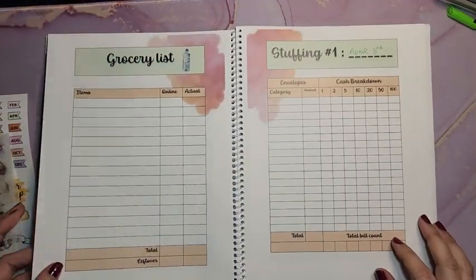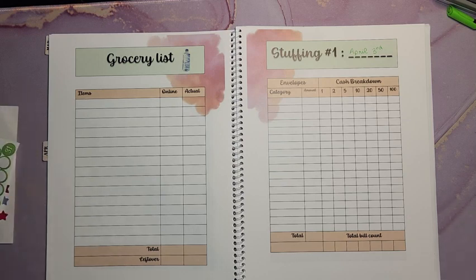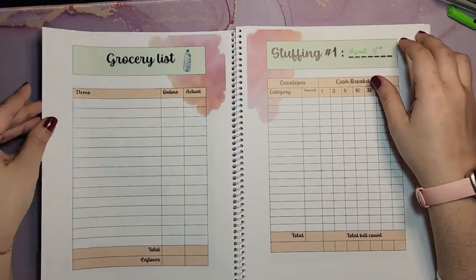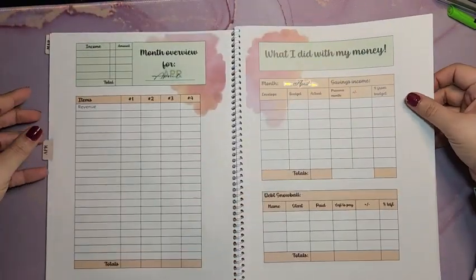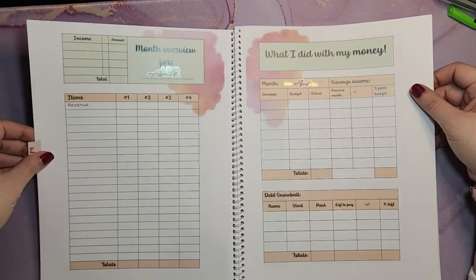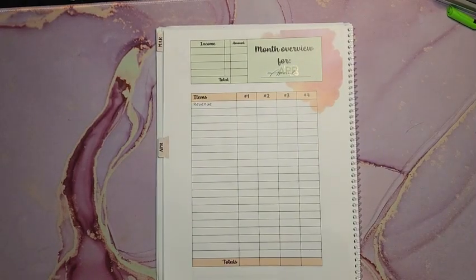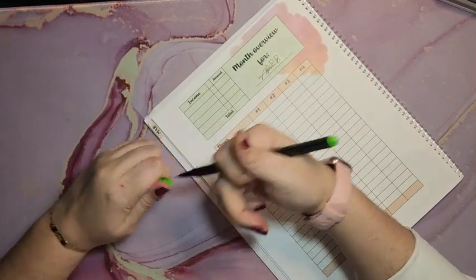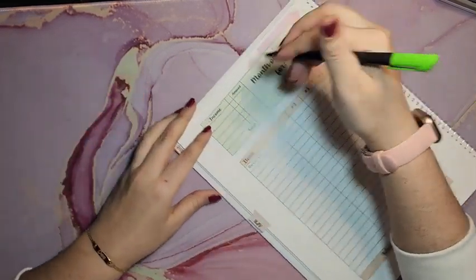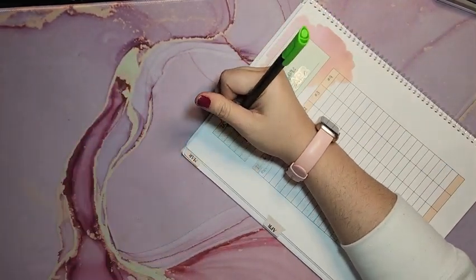Okay, so now that we have put all the stickers in, I'm going to take this out, put it somewhere else, and let's start with filling up things. Okay, so I have my income here. Should I take, you know what? I'm going to take the green one here.